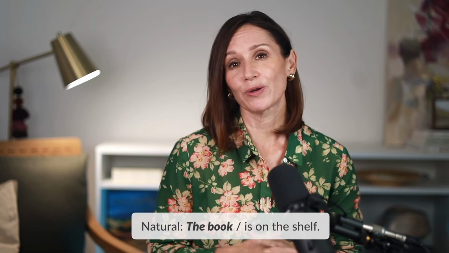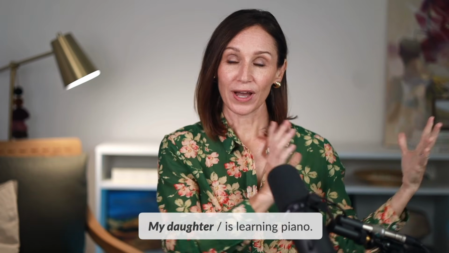We've kept those thought groups together. Here are a couple more examples. My daughter, we've got our thought group.